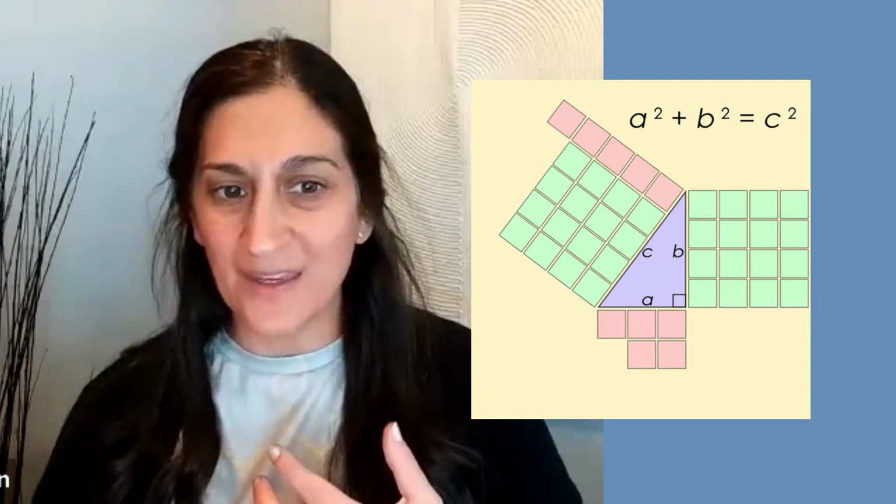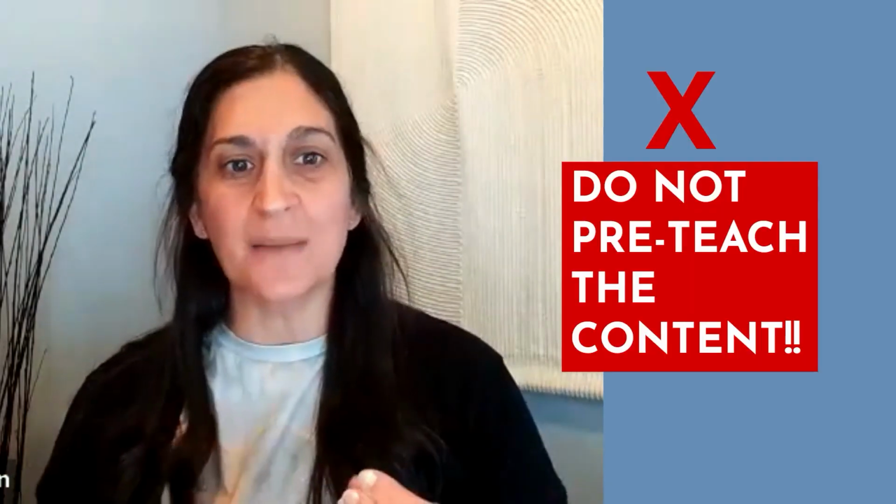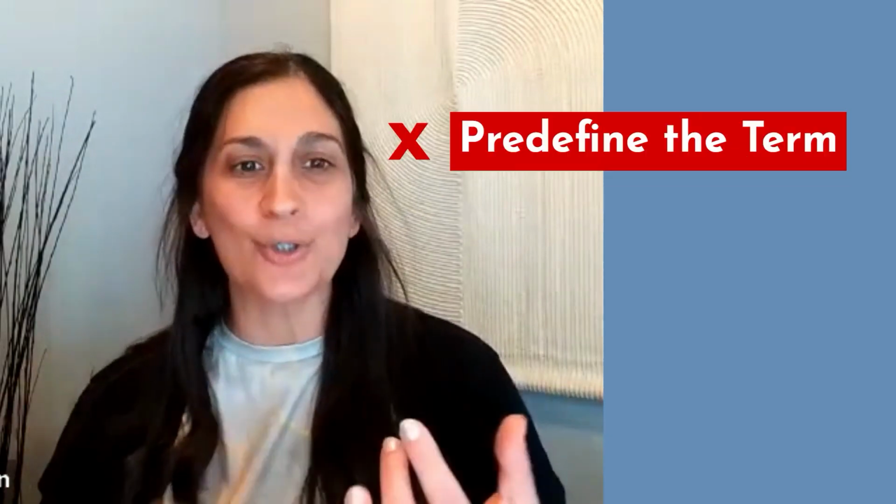A second example is pre-teaching students a concept that they are meant to discover on their own by exploring within a lesson. For example, maybe students are meant to discover what the Pythagorean theorem is, or what it means to solve a system of equations, or how many degrees there are in a triangle, which all support them in building their conceptual understanding.